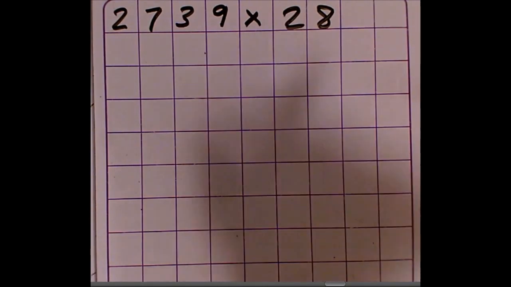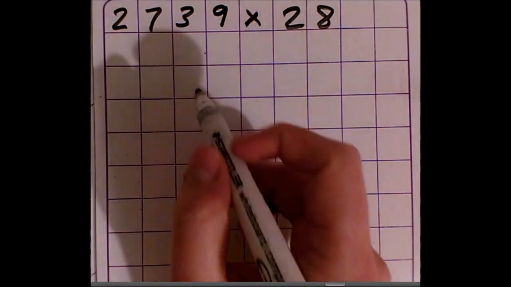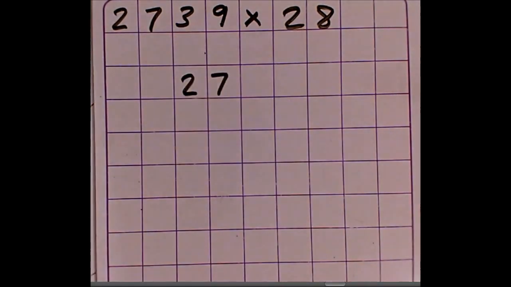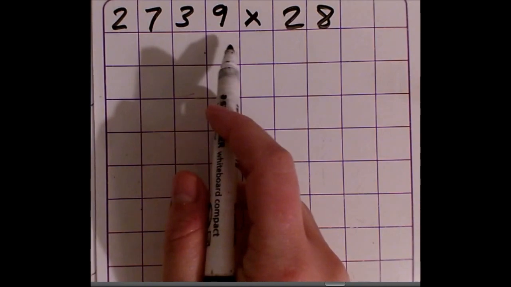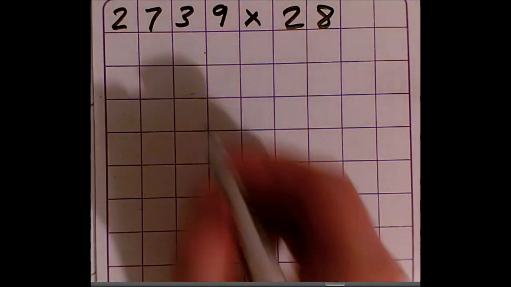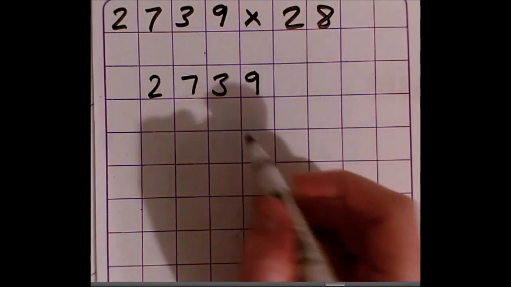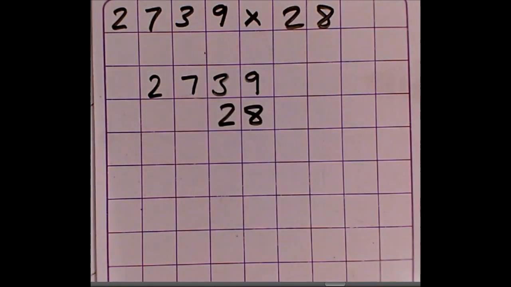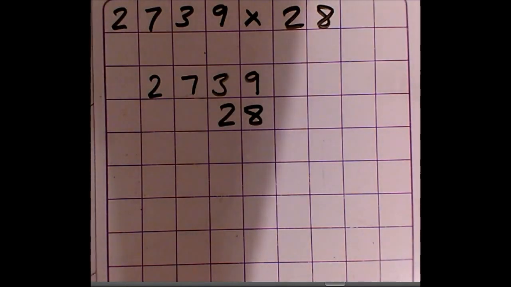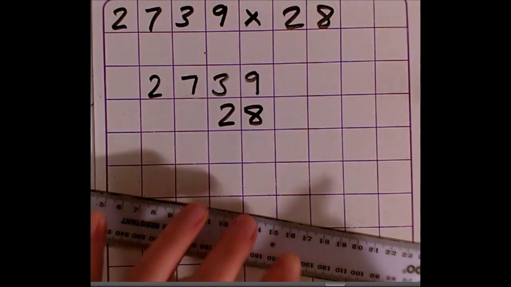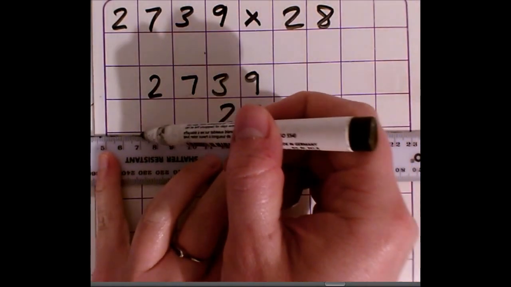Okay, so here we have that same question, 2,739 multiplied by 28. So first things first, just laying it out. Multiplied by 28, so lining up the columns correctly. And then, because this is multiplying by 2 digits, I always tell the children to draw 4 lines.